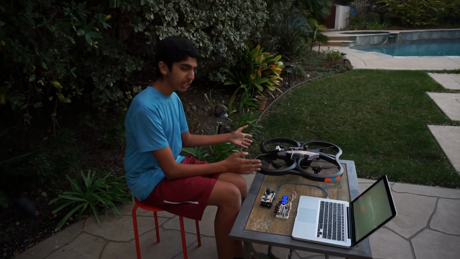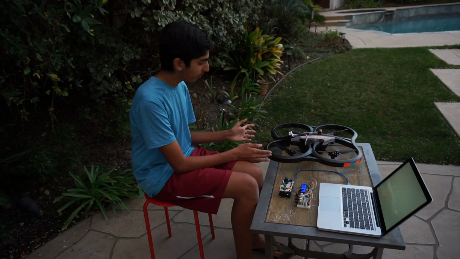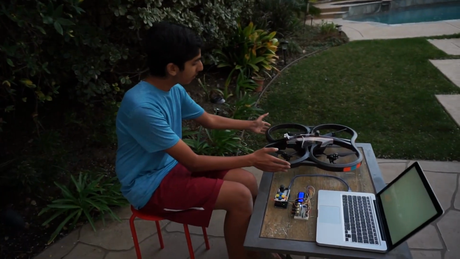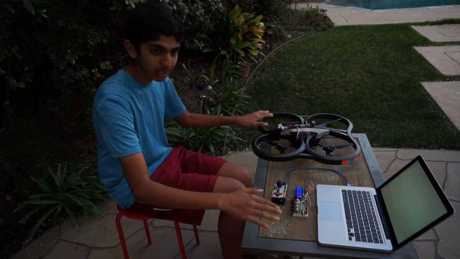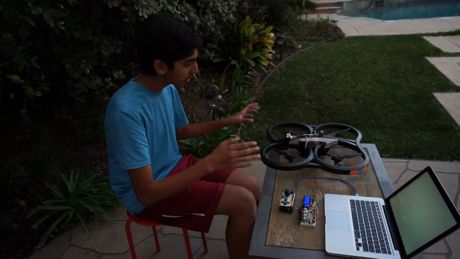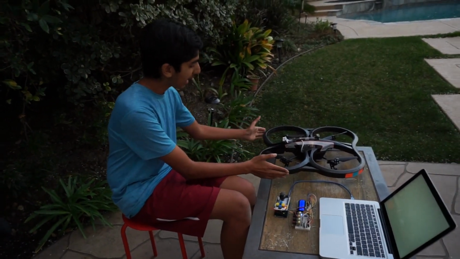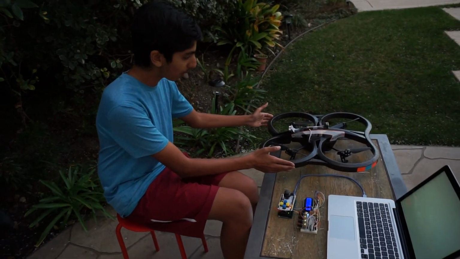Okay, so my project is about creating a collision avoidance system for a drone. In this case of my project, I've utilized an AR Drone 2.0 and 3 systems which I've created and integrated in order to allow me to create a collision avoidance system for the drone.